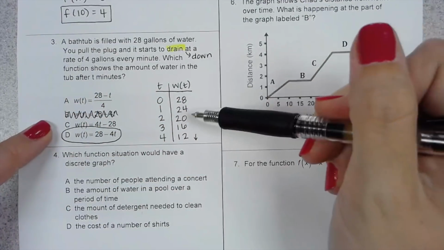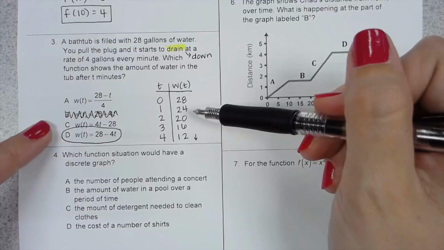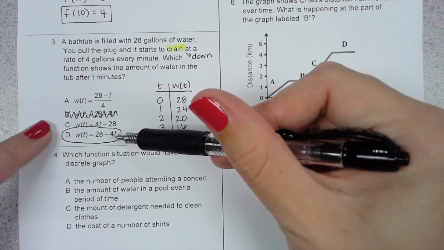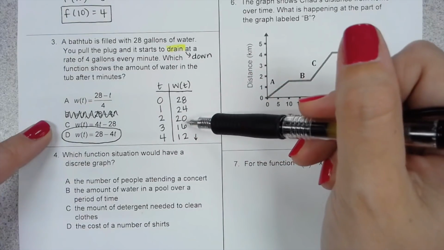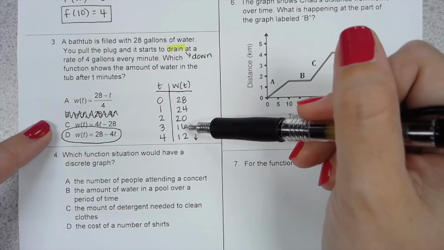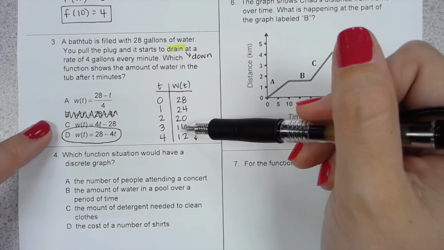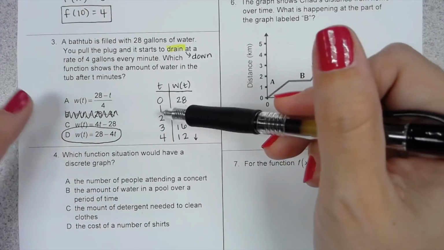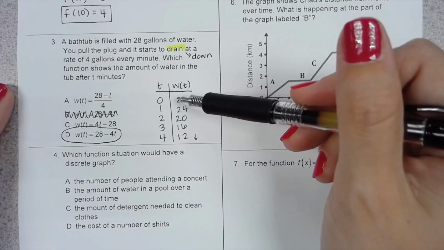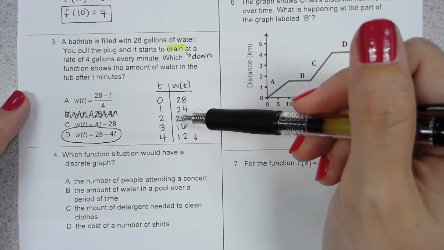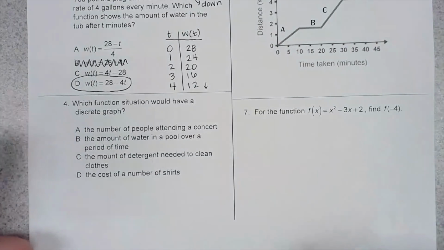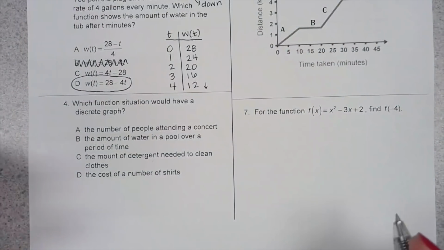If you wanted to check 1 or 2 of these values to make sure that it worked, you could do that as well. So you could plug in the number 3. 4 times 3 is 12. 28 take away 12 would give you 16. And so you can check them to make sure that you're getting the right numbers in and putting the right numbers out. And so that's how you can help figure out which one's the answer to the question. So for question number 3, a table is a way that you can show work to get the answer to the question. Question number 4, it says which function situation would have a discrete graph?